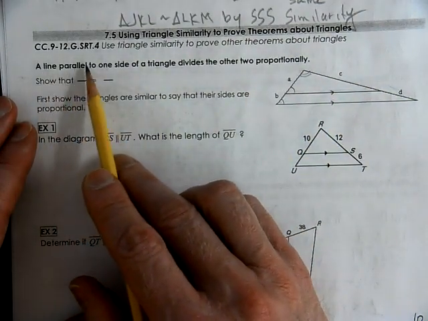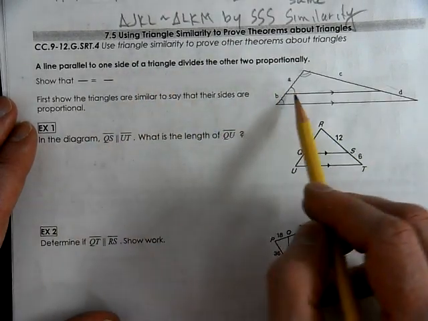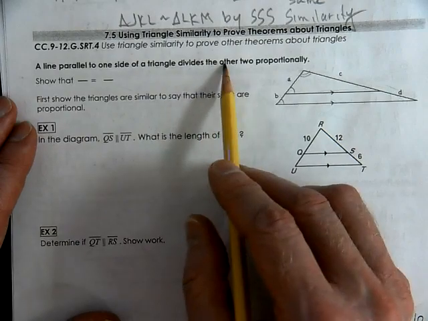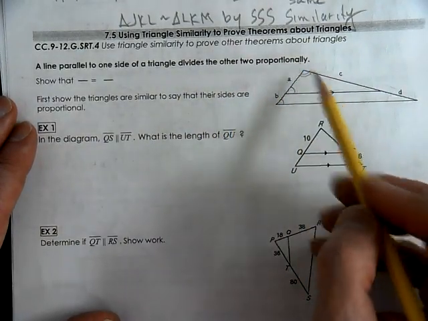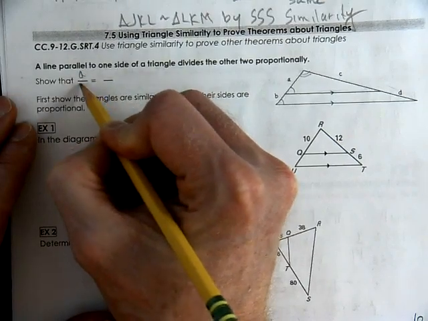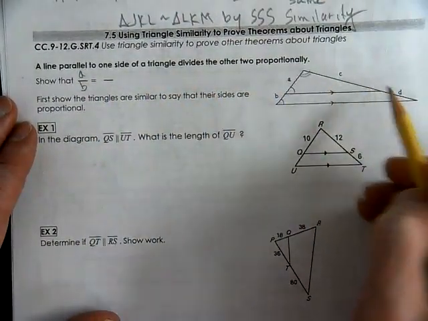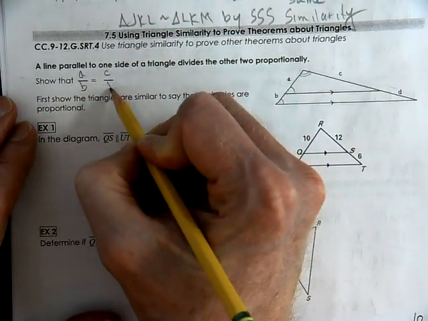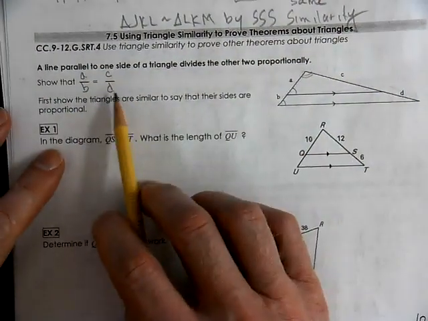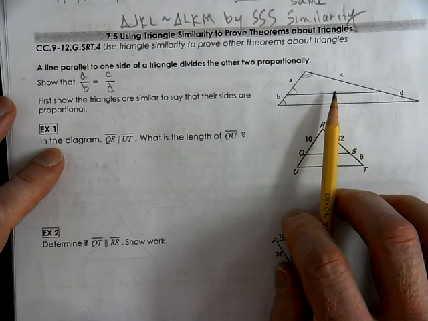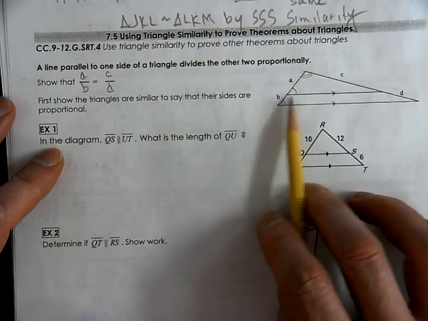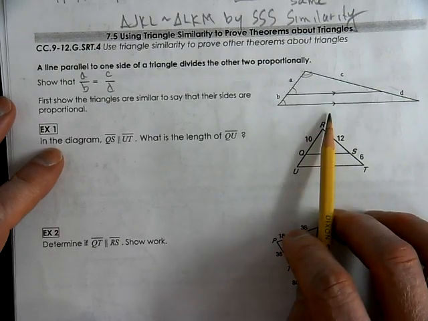Now, a line parallel to one side of a triangle, it's parallel to this side, divides the other two proportionally. So we're going to show that A over B is equaling C over D. That's going to happen when we are dividing a triangle's sides by a parallel line.